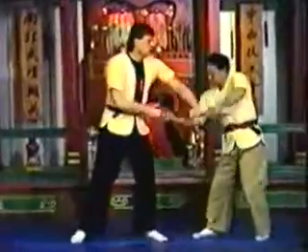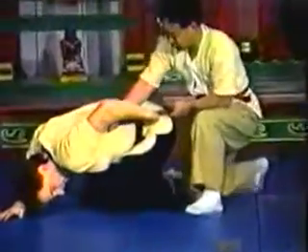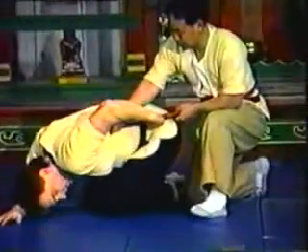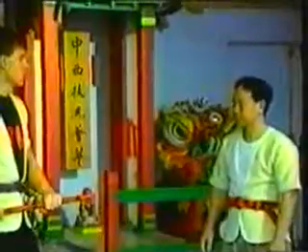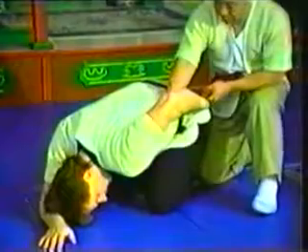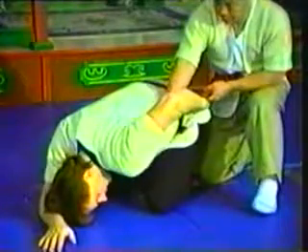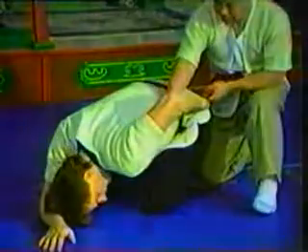This technique is similar to the counter to the chokehold, relying on your opponent's tight grip on the baton. You can escape the lock by letting go of the baton. However, this would give you the weapon and the advantage.